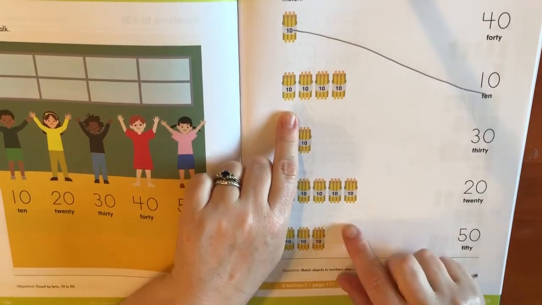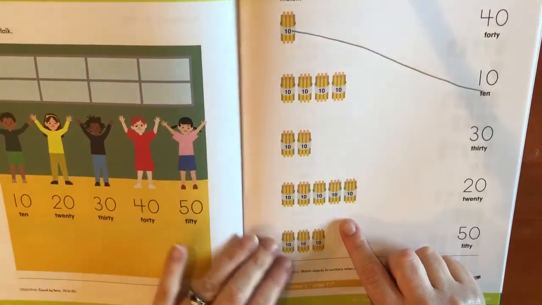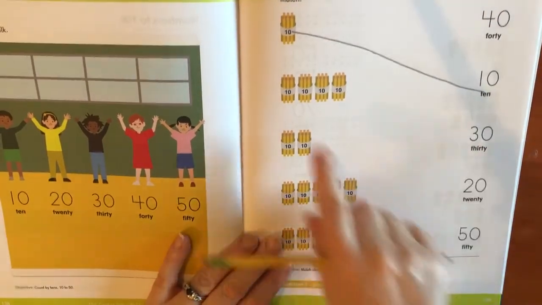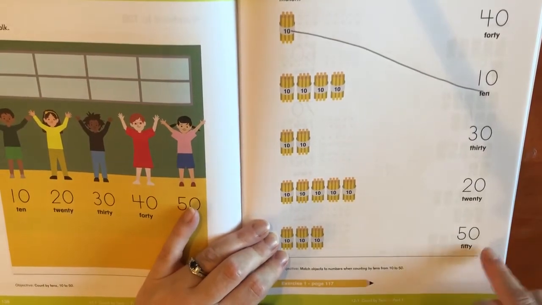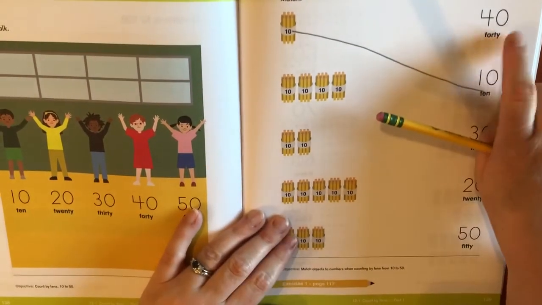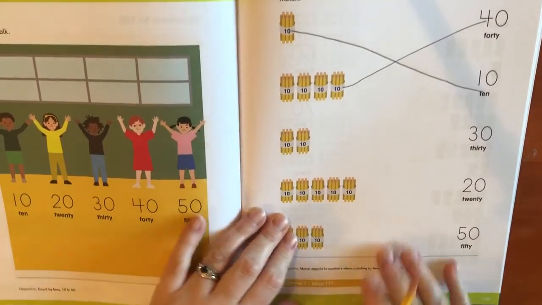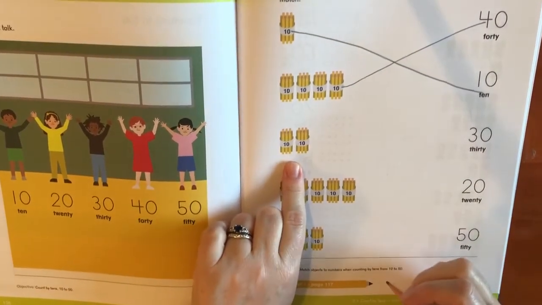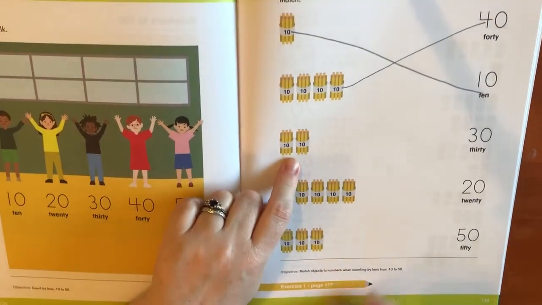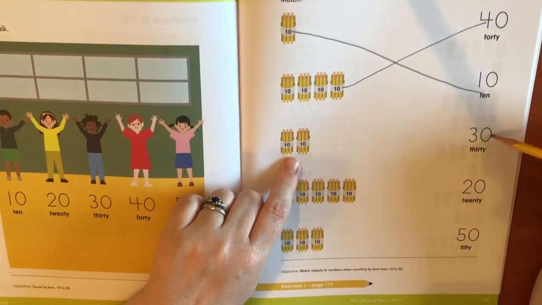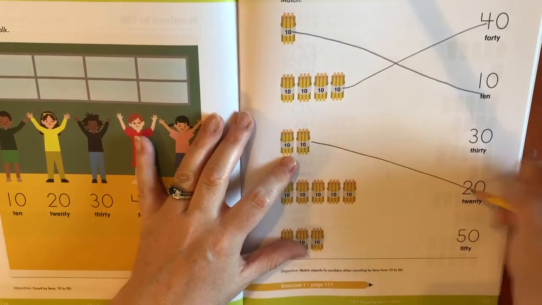Let's look at this one. 10, 20, 30, 40. Where's the number 40? It has 4 groups of 10 and 0 ones. Oh, here it is, 4, 0, 40. So I'm going to draw a line to match. How many here? Count with me. 10, 20. 2 groups of 10. What do I have left? I have 30, 20, and 50. Oh, 20. I need to draw my line.